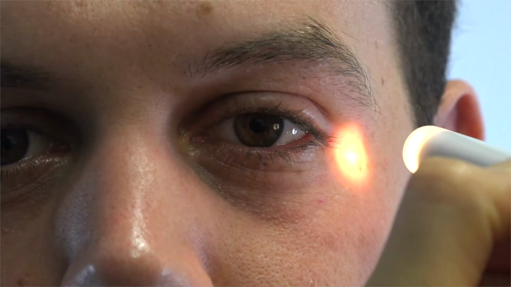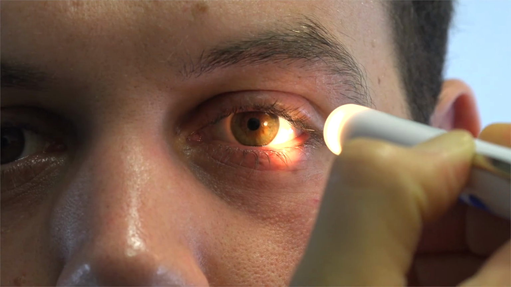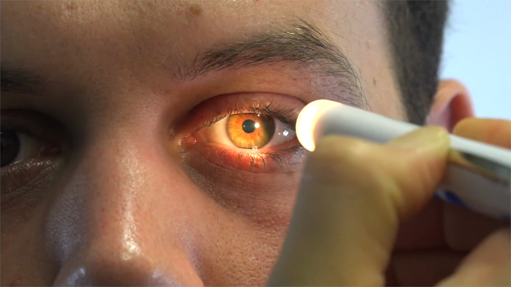When we examine patients who've sustained a traumatic brain injury, it's vital that as well as performing a full neurological assessment to assess the power of their limbs, we should also check the size of the pupils and their reactivity.